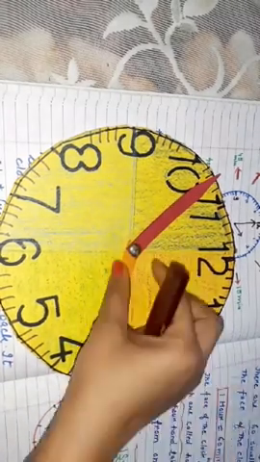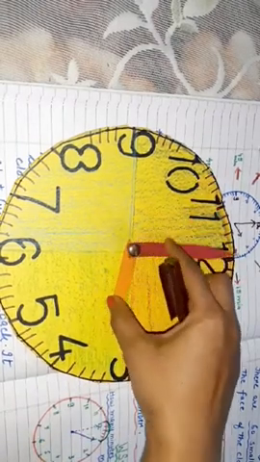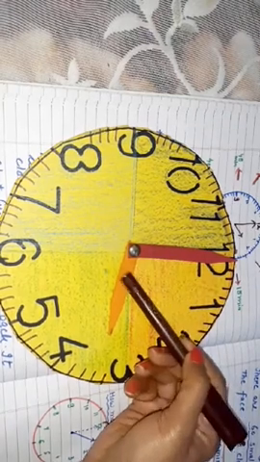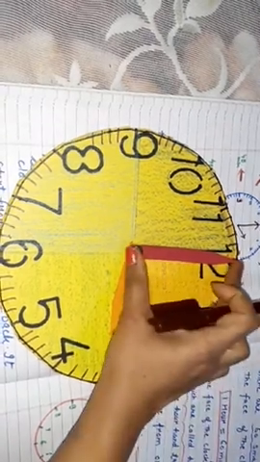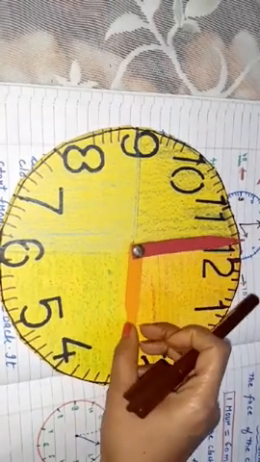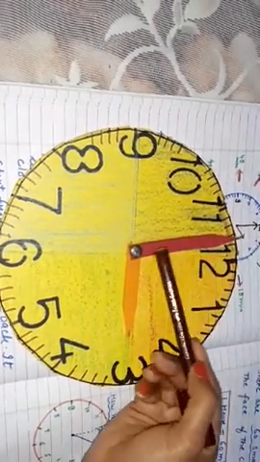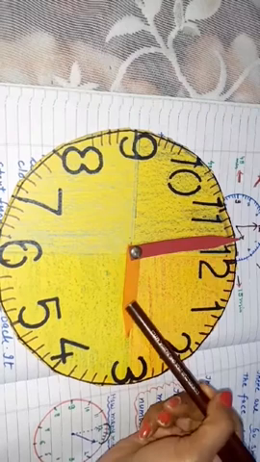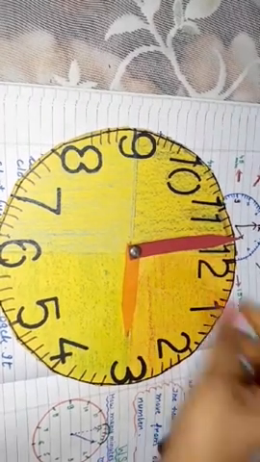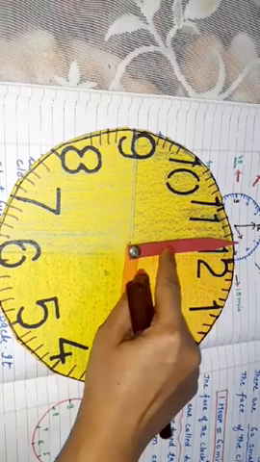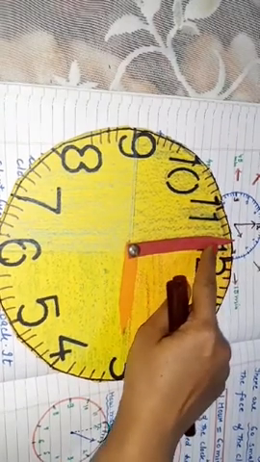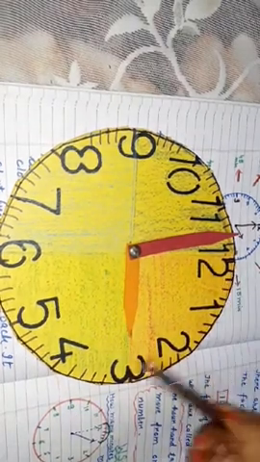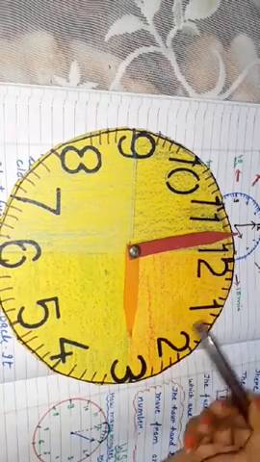Okay, and here on the face of the clock we have two hands. The first is the longer one and the second one is the shorter one. The longer hand is called the minute hand, and the shorter hand is called the hour hand. Why is it called the minute hand? Because the longer hand tells us minutes and the shorter hand tells us hours. So these 12 numbers are your hours.